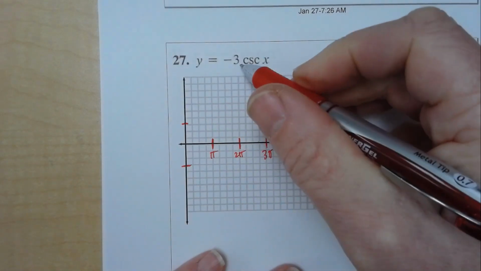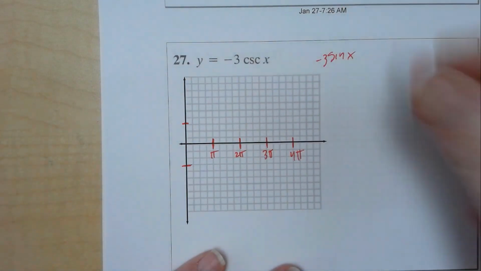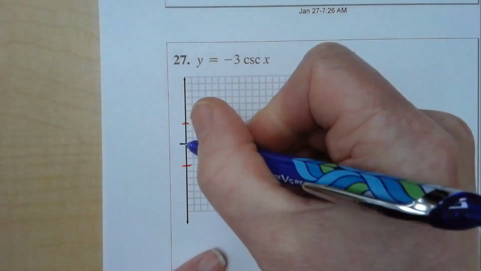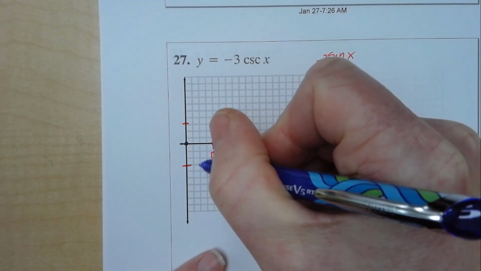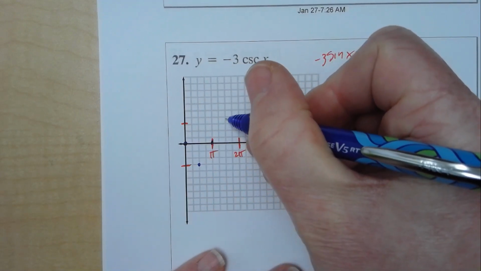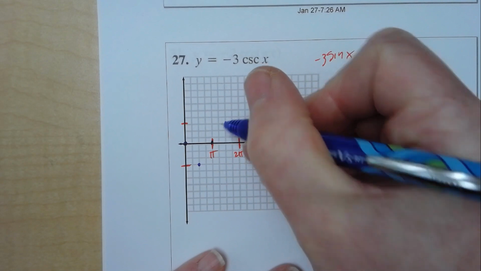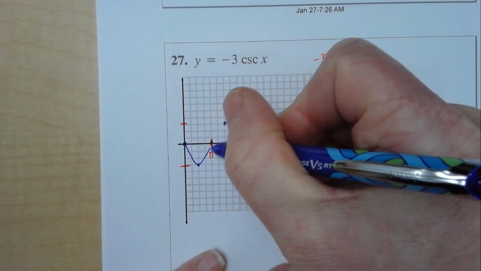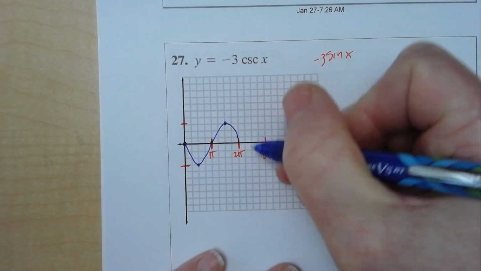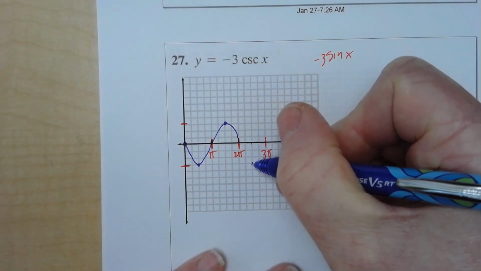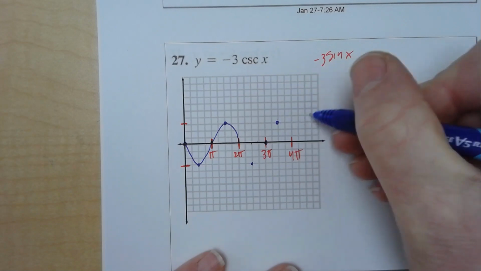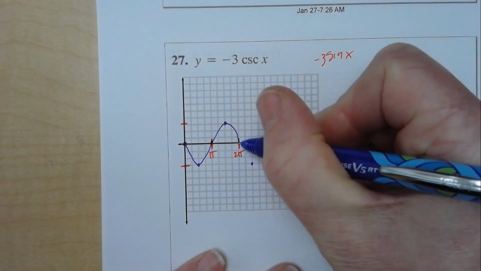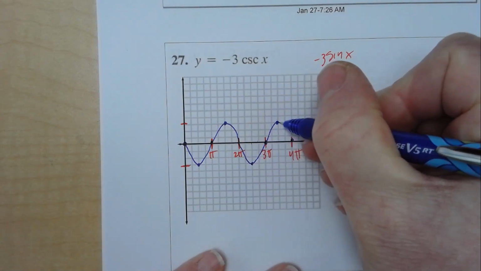And it's going to be negative first, so it's going to go down first instead of up first because it's flipped over the x-axis. And in the middle, it's up and down 3. Valley followed by a mountain.